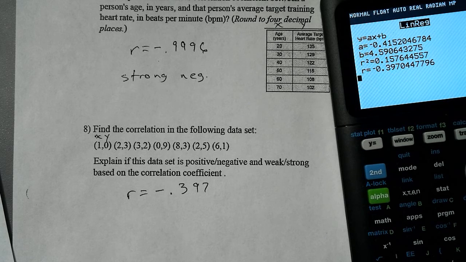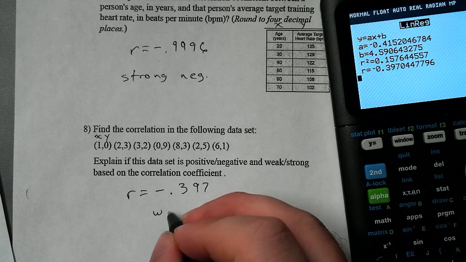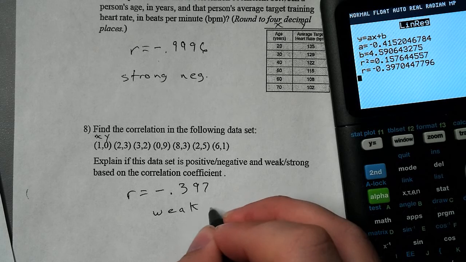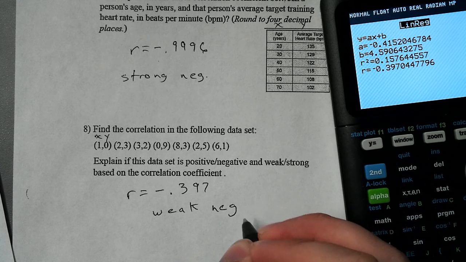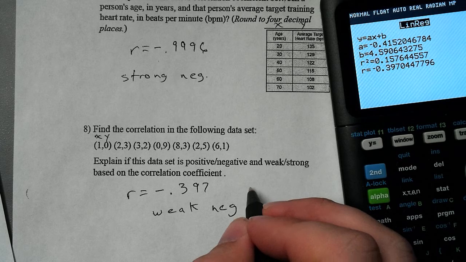Well, if it's strong, it would have to be close to -1. It would be beyond -0.8. So this one is going to be a weak negative because it is less than 0.5 in size.